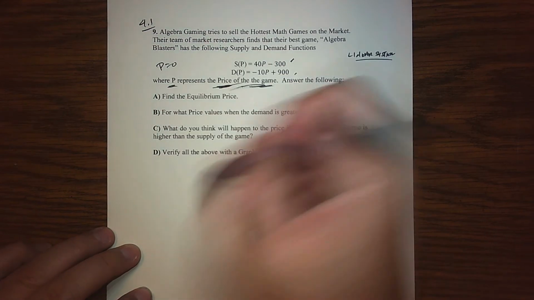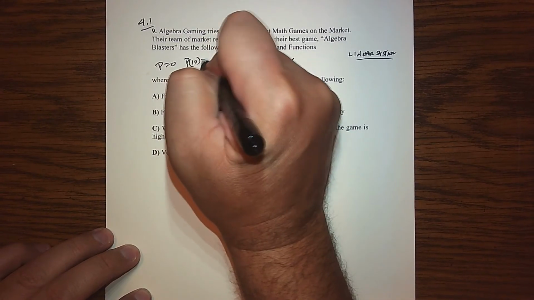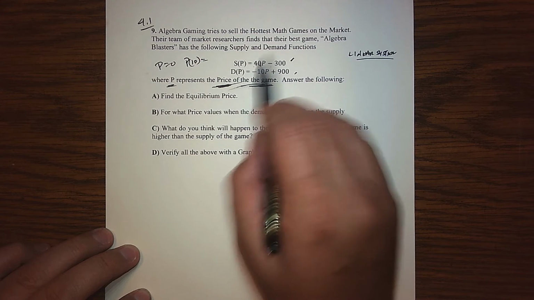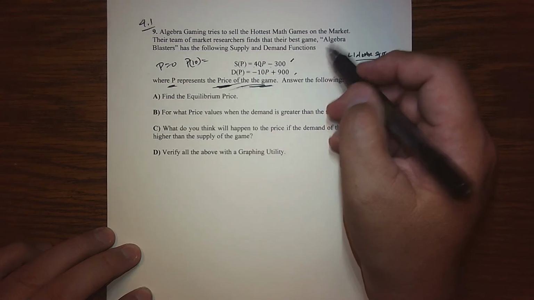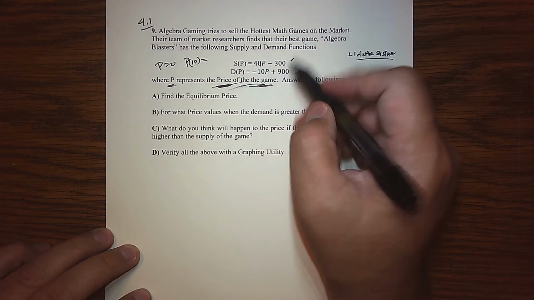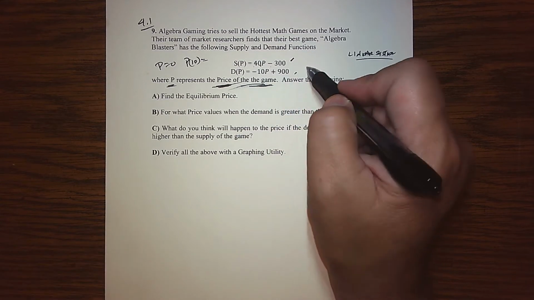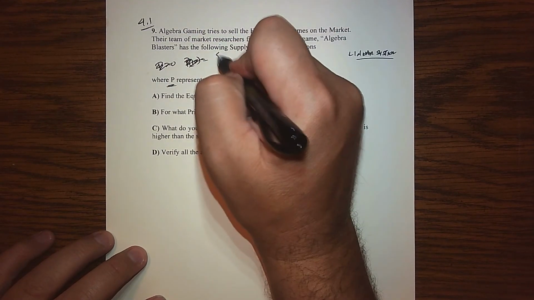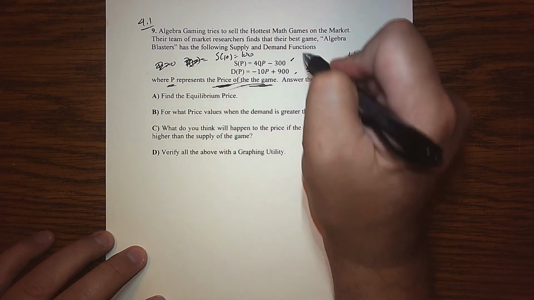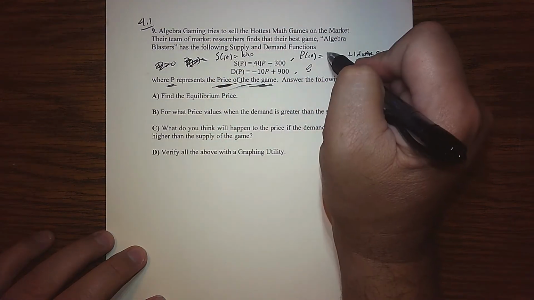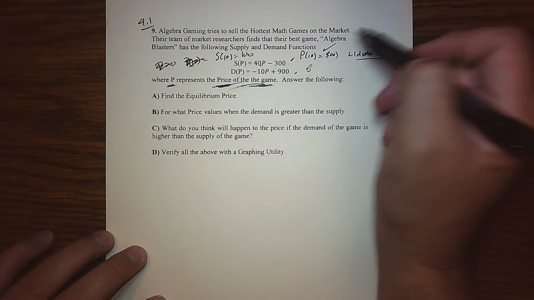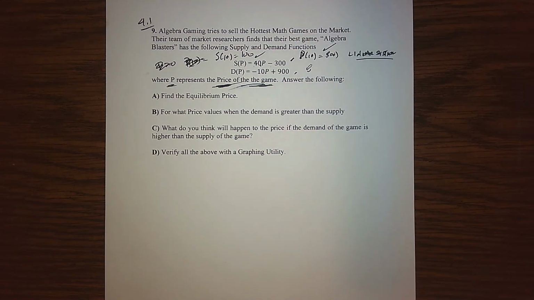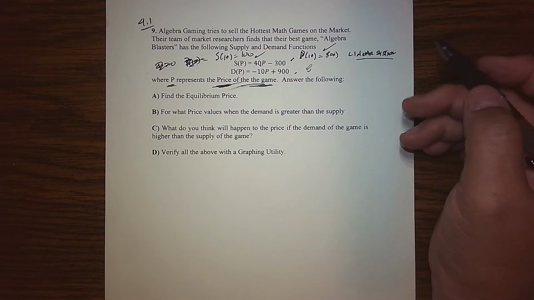So if we priced it at $10, 400 minus 300, the supply would be 100. So I'd be supplying the market with 100 games. And then, of course, here, this would be negative 100 plus 900. The demand would be 800. So sorry about that. S of 10 would be 100, and D of 10 would be 800. All right, and so the demand is over the supply. And so maybe I can raise the price a little bit because it's being demanded.